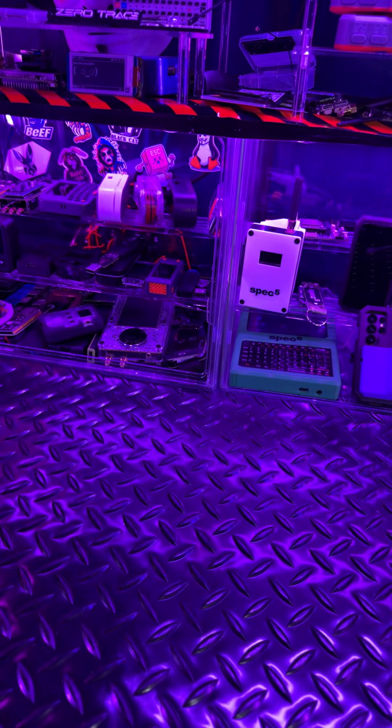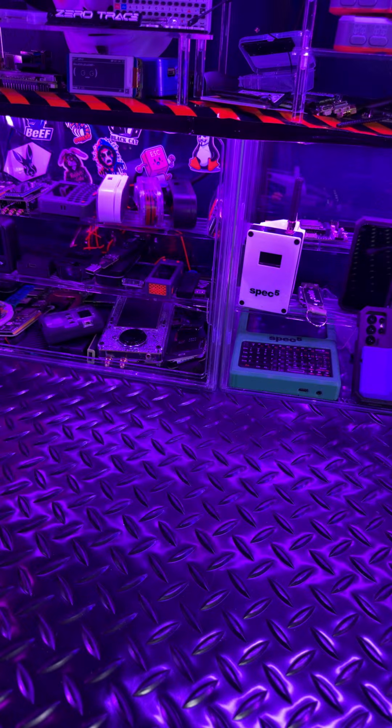Also, Hellhound joined us. A lot of us have been playing with stuff that he's been doing lately. Welcome in, sir. Good to see you. Nice to see you. How's it going?